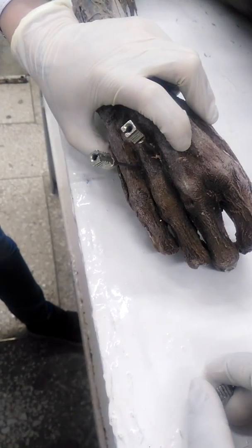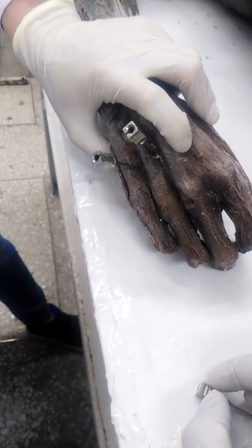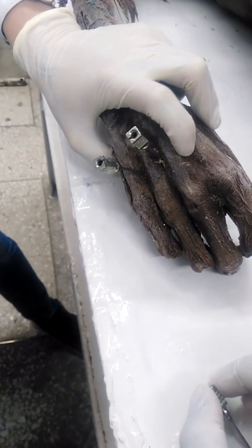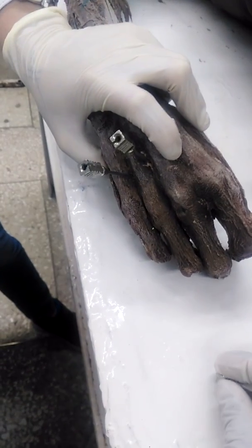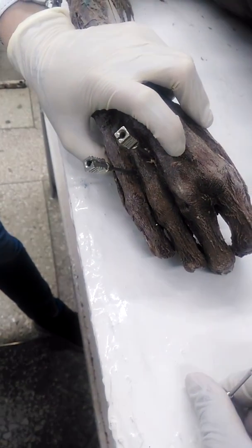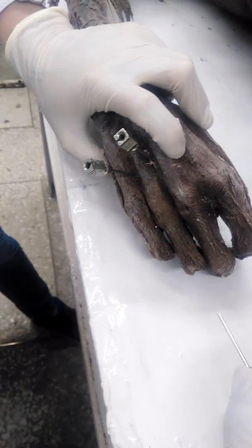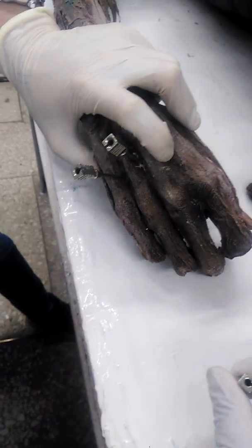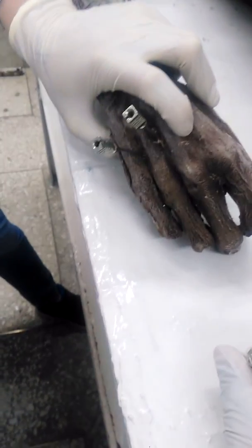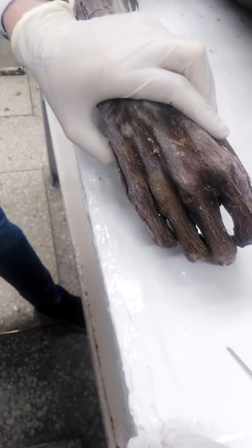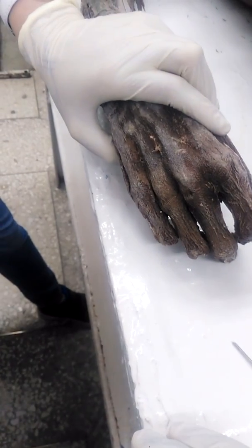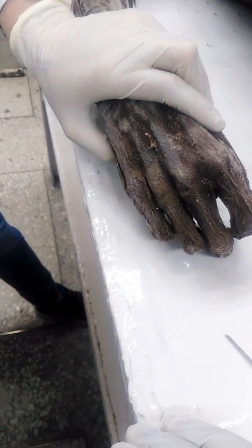And which percent of the Novocaine for this anesthesia? A quarter percent, 0.25. So a quarter percent of Novocaine for this anesthesia, and for this one, half, sometimes 1%.